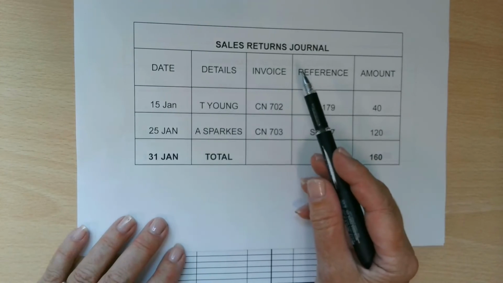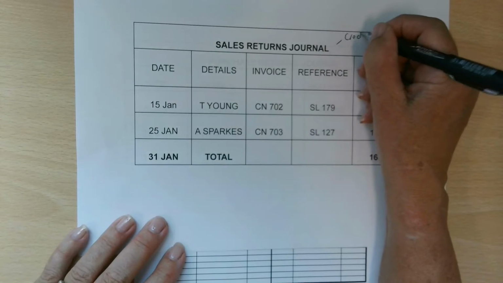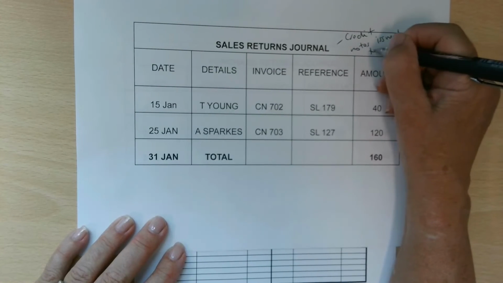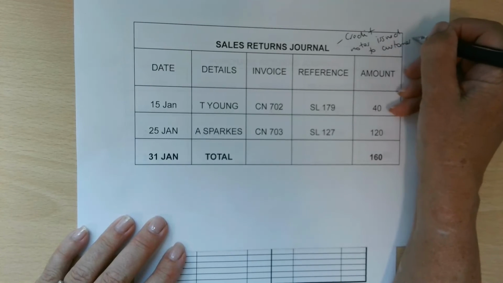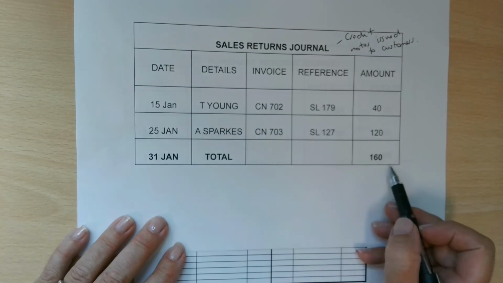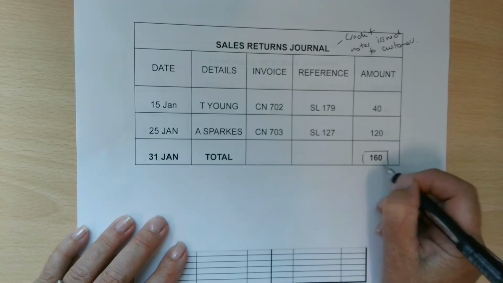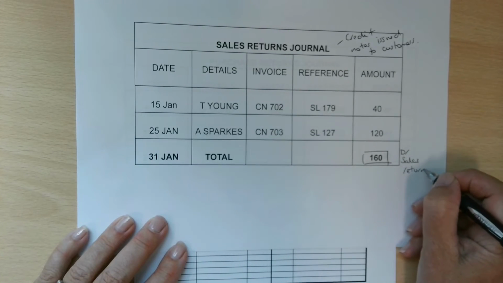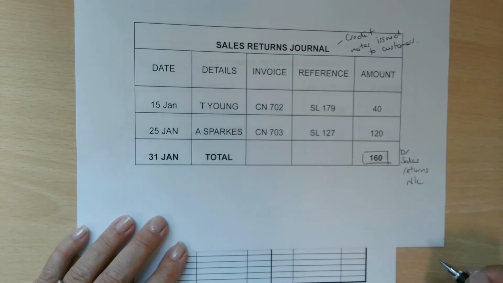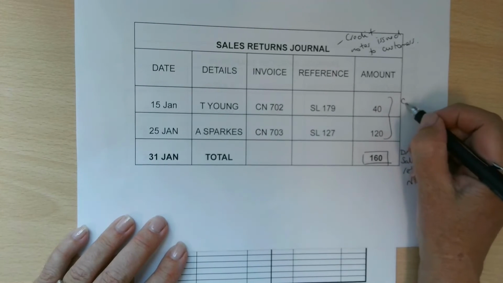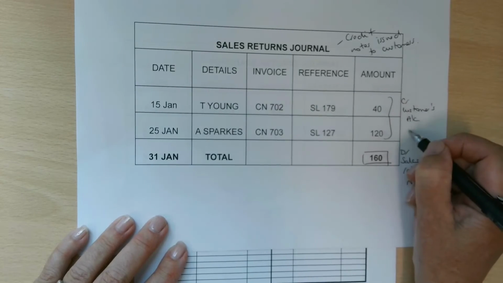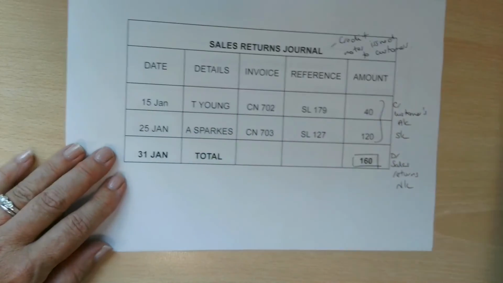So this is your sales returns journal. This is credit notes that have been issued to customers. And we are going to post those into the sales ledger, and the total amount for sales returns is going to go off to the nominal ledger. So we're going to debit sales returns. If you remember, it's the opposite of sales. That's going to be an account within the nominal ledger. And then we're going to credit the customer's account within the sales ledger with each of those amounts.